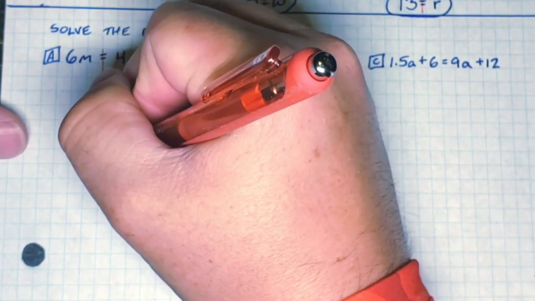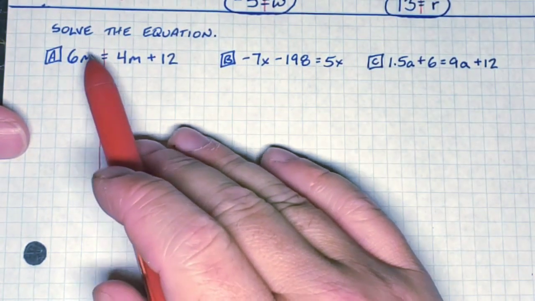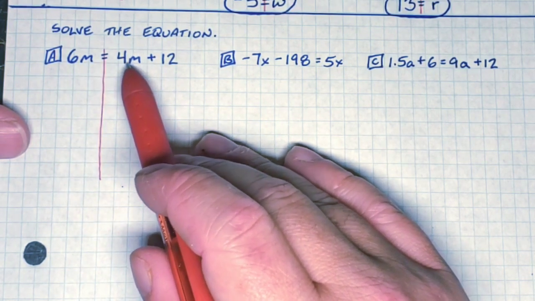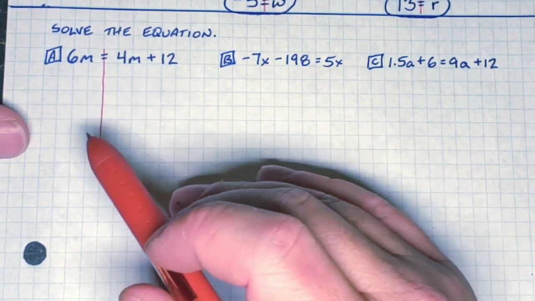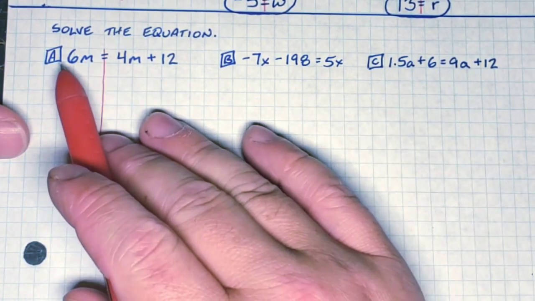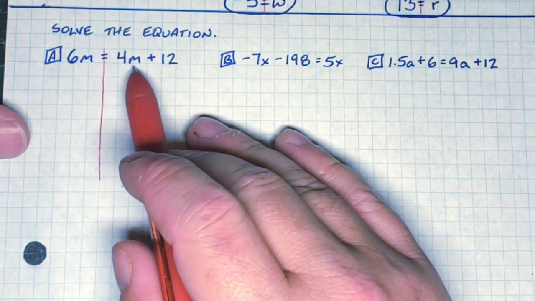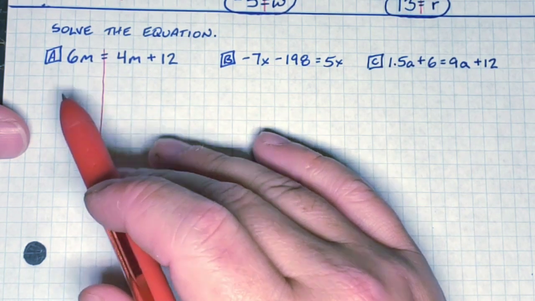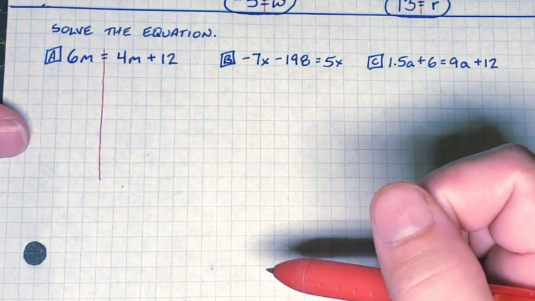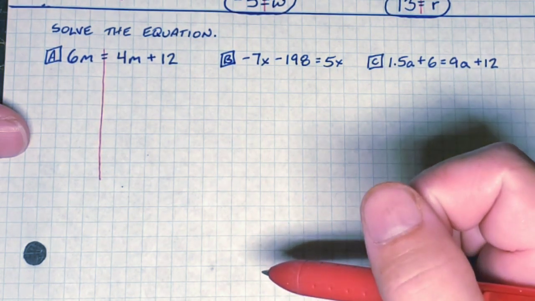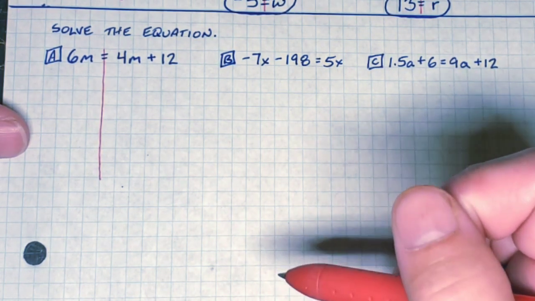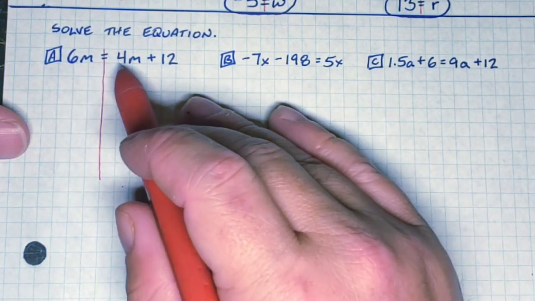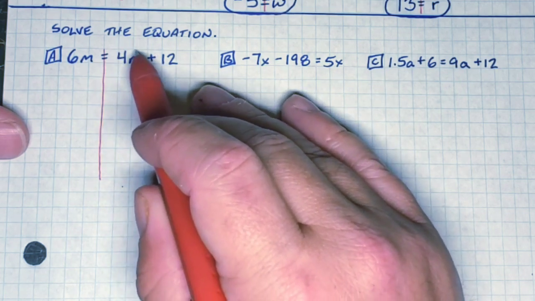All right, so you see what's different from what we've done before is there's an m over here and an m over here. So we need to take one of these m's and push it to the other side. We can undo the 6m and push it over here with the 4m, or we could undo the 4m and push it over here with the 6m. Generally, you want to start with the variable that has the lesser coefficient. All right, so is 6 less than 4 or is 4 less than 6? 4 is less than 6. So I want to get rid of this 4m.